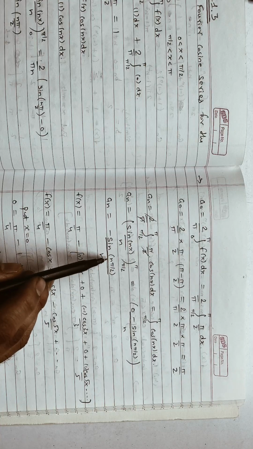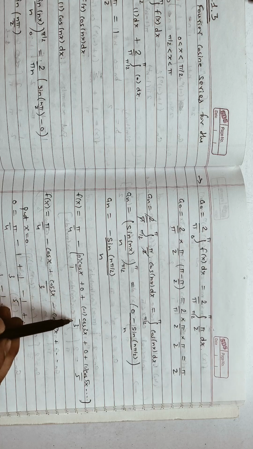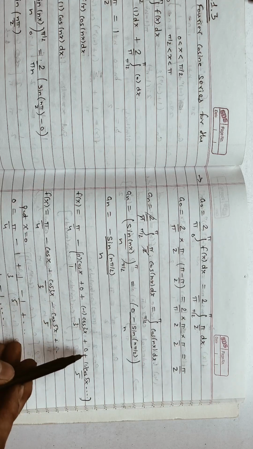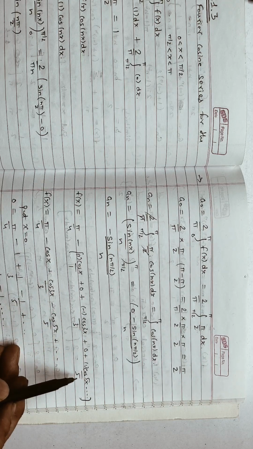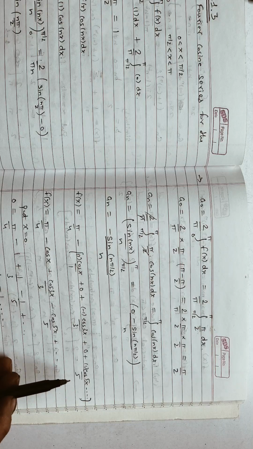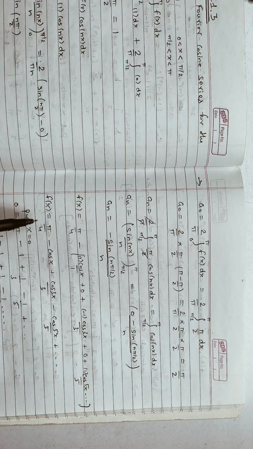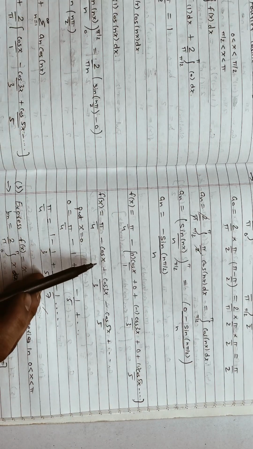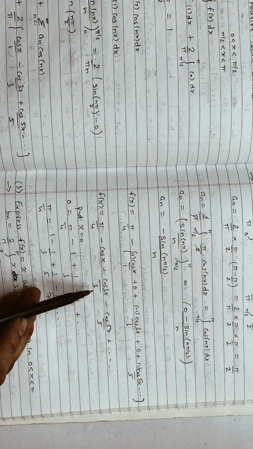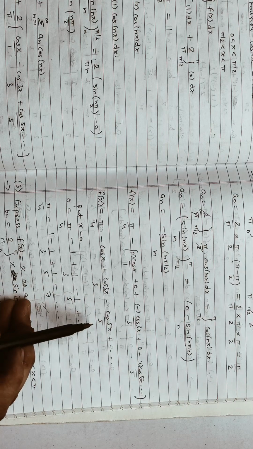And for n equal to 3 it will give me minus, because sin 3 pi by 2 is minus. So minus 1 upon 3 cos 3x plus 0 plus 1 cos 5x upon 5 plus 0 minus cos 7x upon 7, up to infinity. So in this way my function is equal to pi by 4 minus cos x plus cos 3x upon 3 minus cos 5x upon 5 up to infinity.